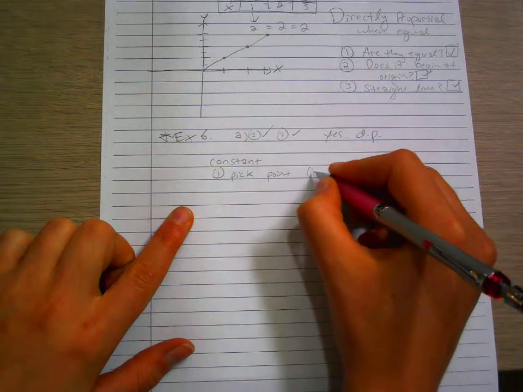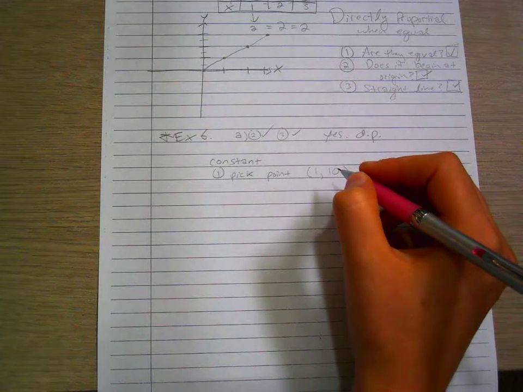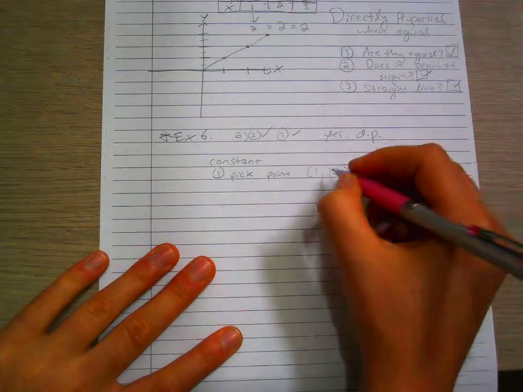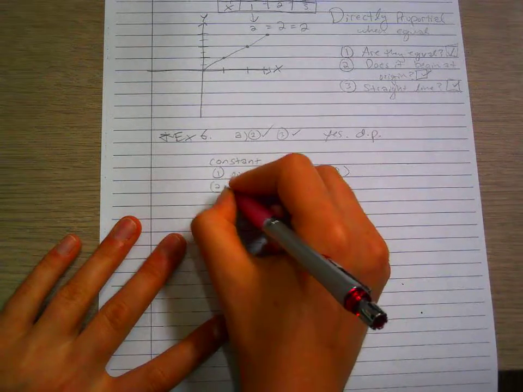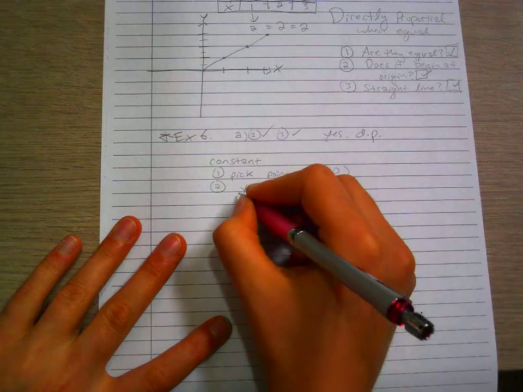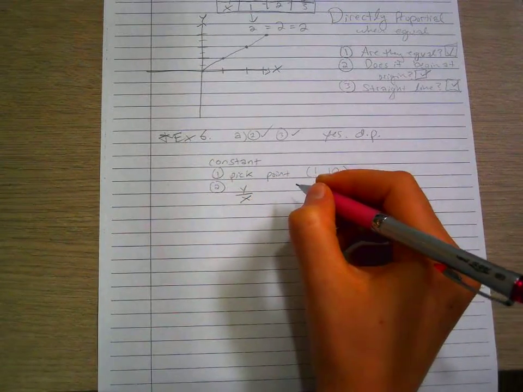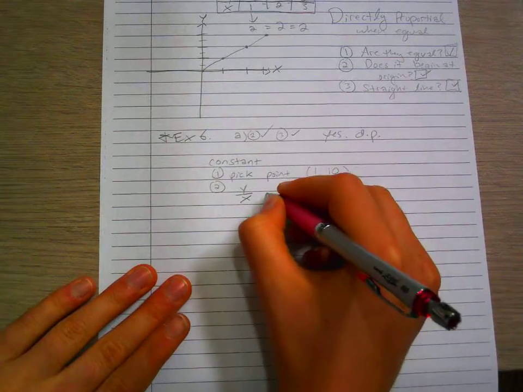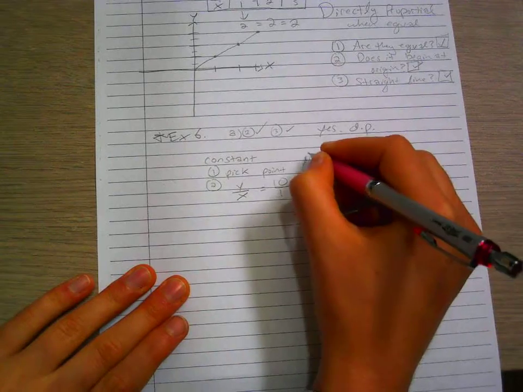So therefore, 1 and 10 is my point. Then you're going to put it into the formula, y over x. So here is going to equal 10, because this is y, over 1, because this is x. So it's going to equal 10. And that is our constant. Okay?